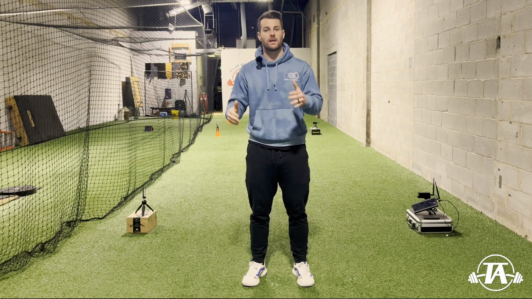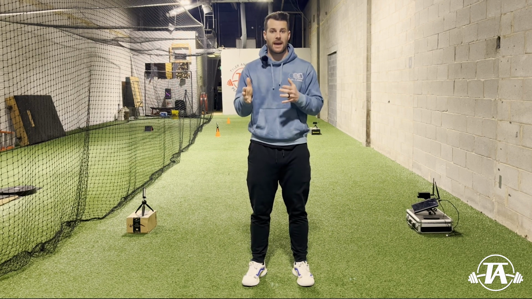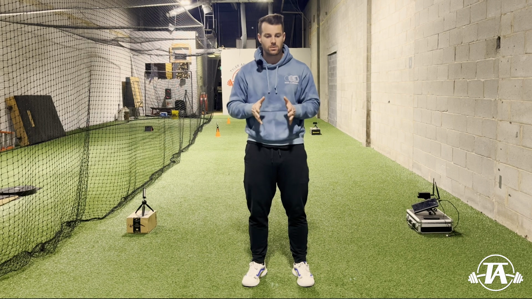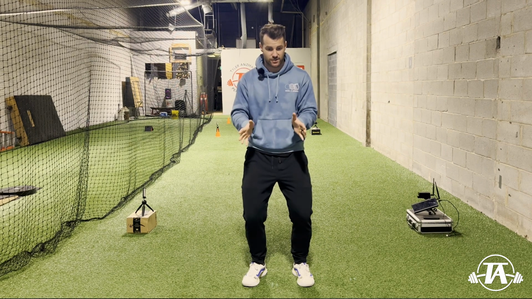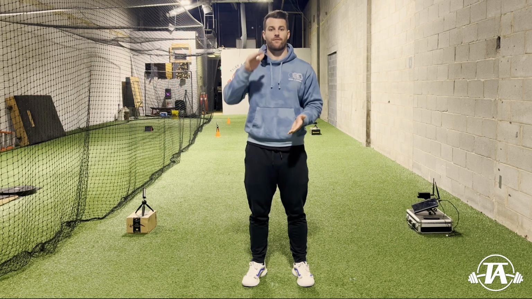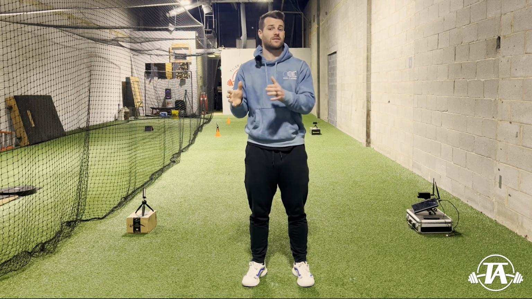We need stability in order to move something maximally, right? If you think about jumping out of sand versus jumping off of concrete, this is what you're talking about. We're losing a lot of that energy as heat when we're just stabilizing ourselves rather than being able to go off of firm ground like that. And this is the same principle here.